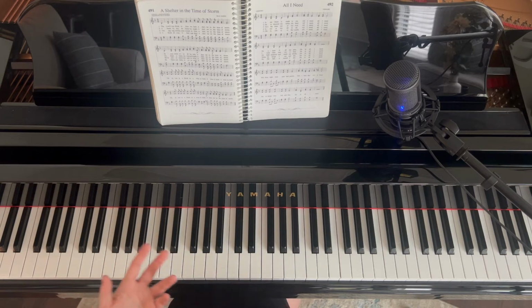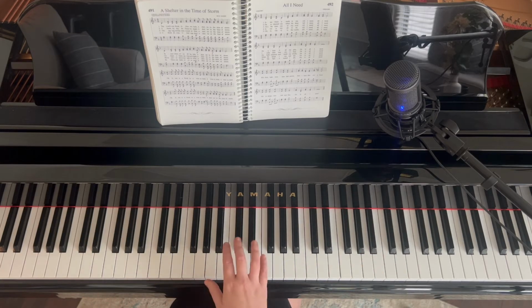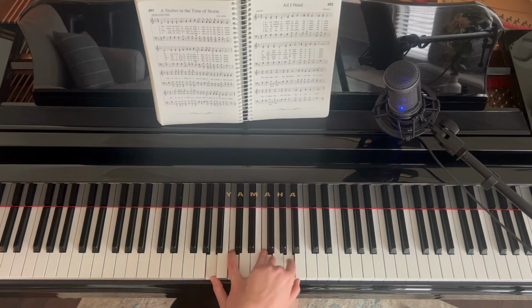Now on this next idea, we're going to add just a little bit of flair to it, and this time when we get to the downbeat on secure, instead of landing on the F as our melody, we're going to land on the A as our melody. Okay, so the A, and then we'll get to the melody after that. Let me demonstrate this one.